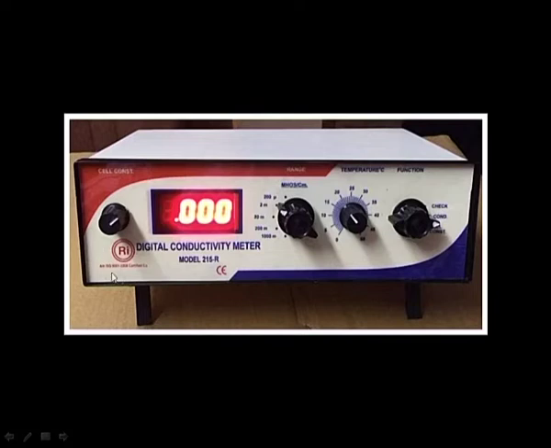This is a simple conductivity meter. Here you can see we have three important switches. The first one is to cover the range of conductivity, the second for the temperature, and the third one for adjusting it as on and off. The connections for the cell are provided in the back of this instrument.